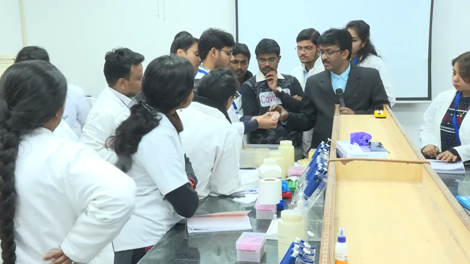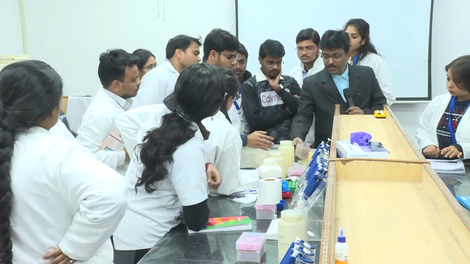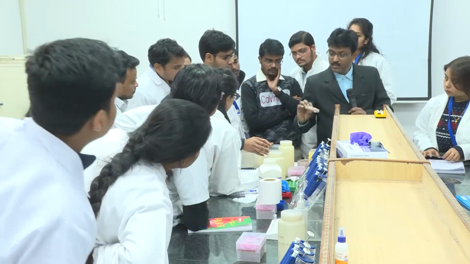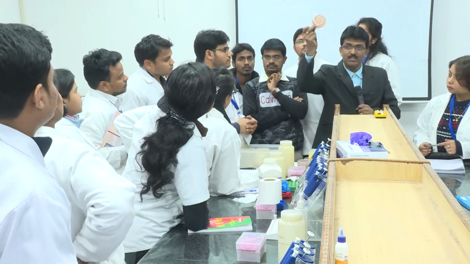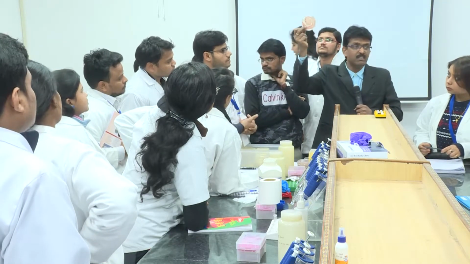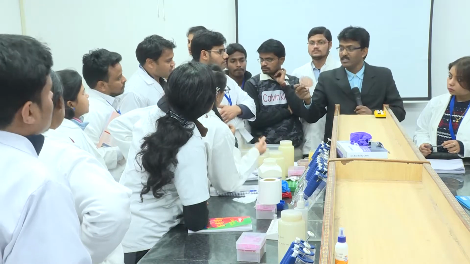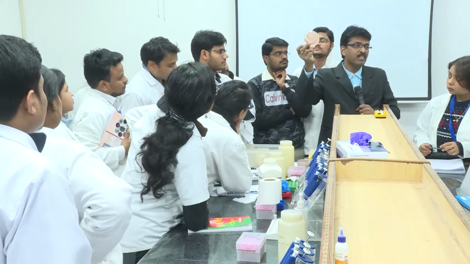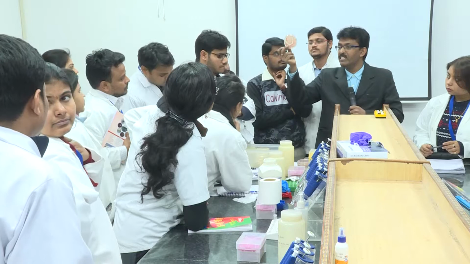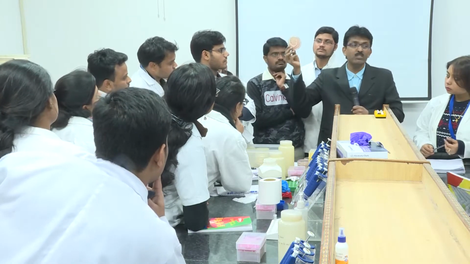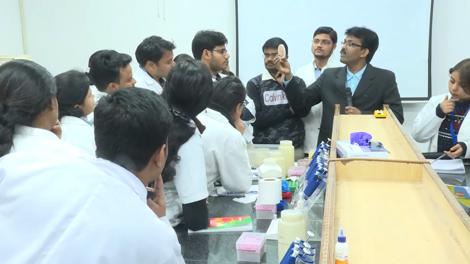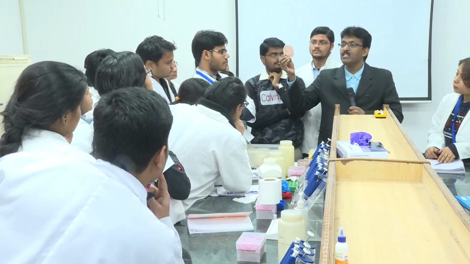So how many of you? What is this? This is Pseudomonas. Why is it red in color? The media is added with a chemical called 2,3,5-triphenyl tetrazolium chloride. This is converted into an insoluble formazan, and this formazan is trapped in the bacterial cytoplasm.